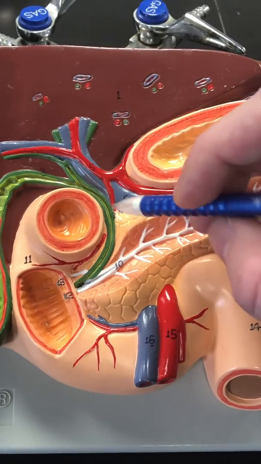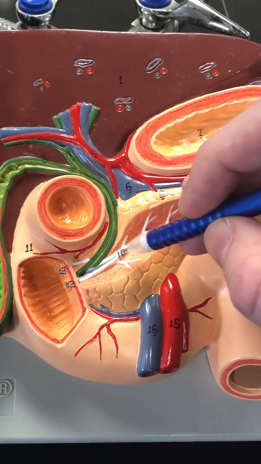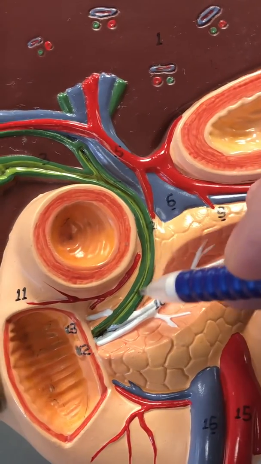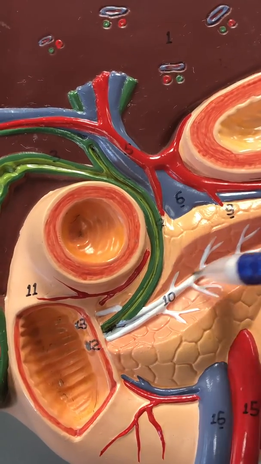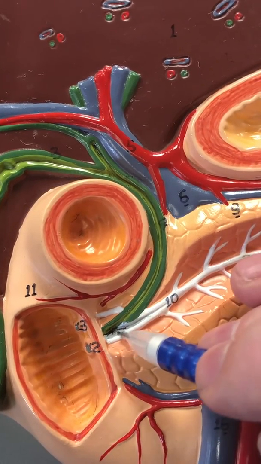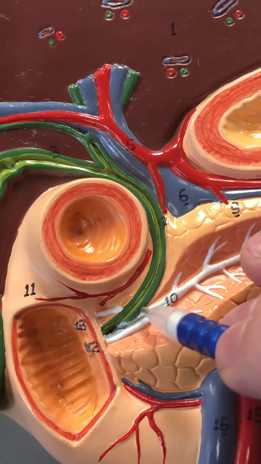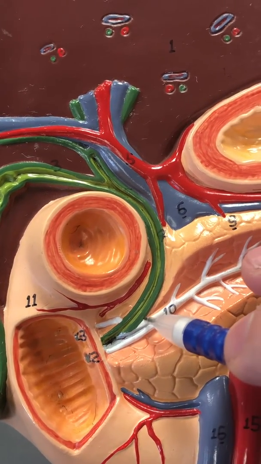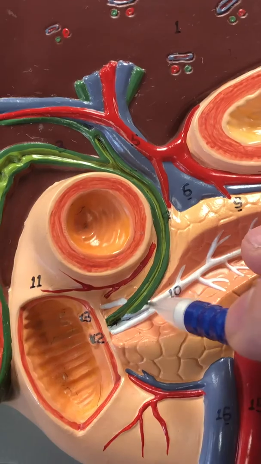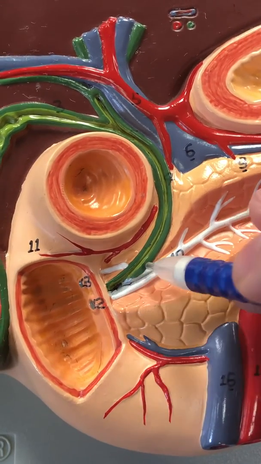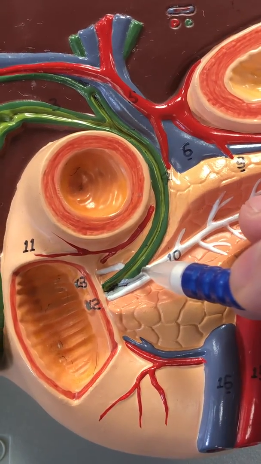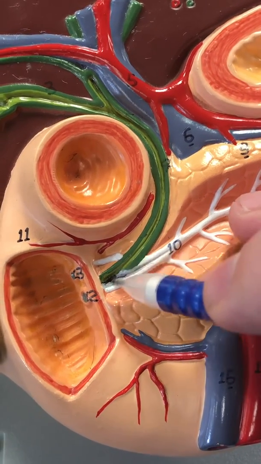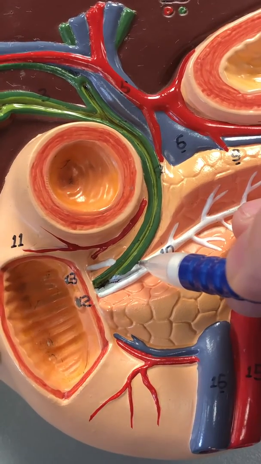Where green and white come together to form a common passageway for the common bile duct and the pancreatic duct, that common passageway right there is called the hepatopancreatic duct. Some people will call that a hepatopancreatic ampulla. Both are correct, whether you say duct or ampulla. An ampulla is simply an enlarged duct.